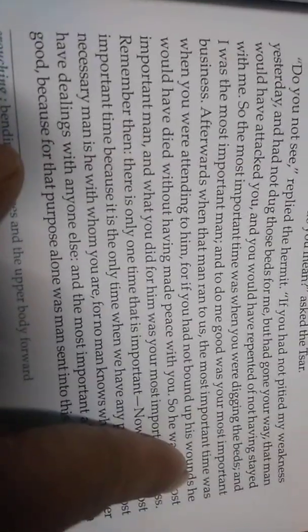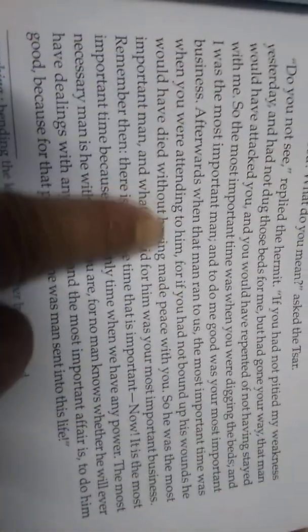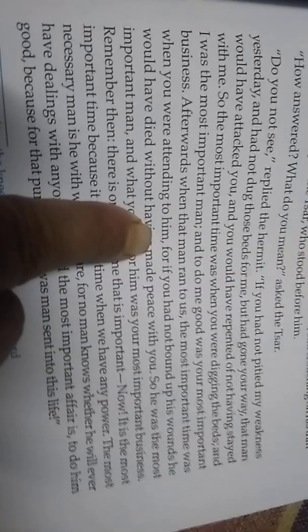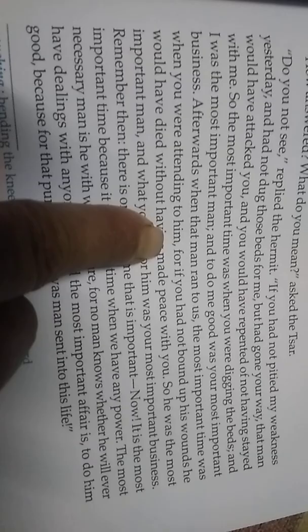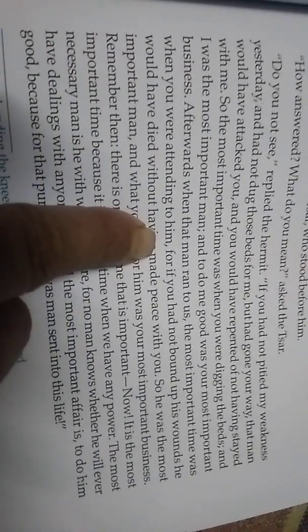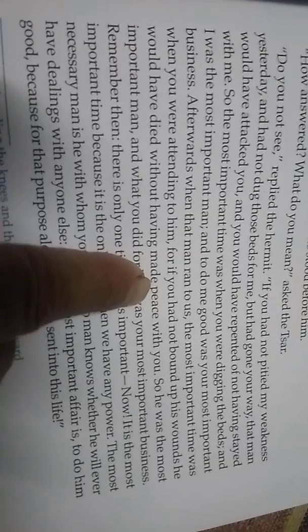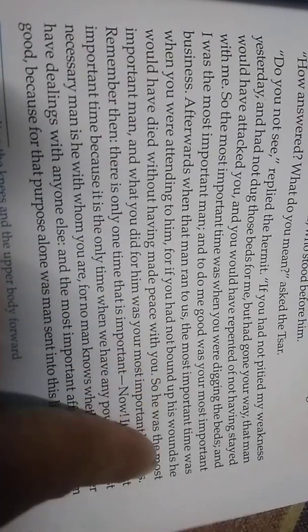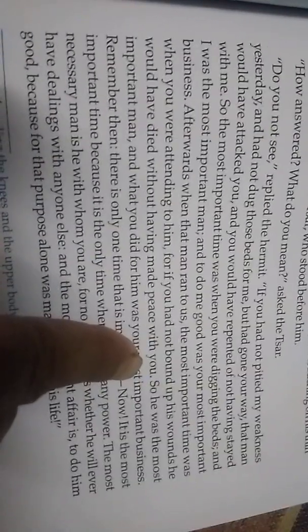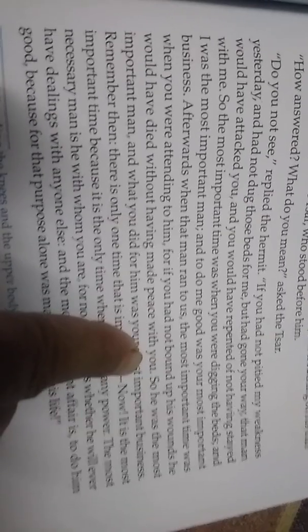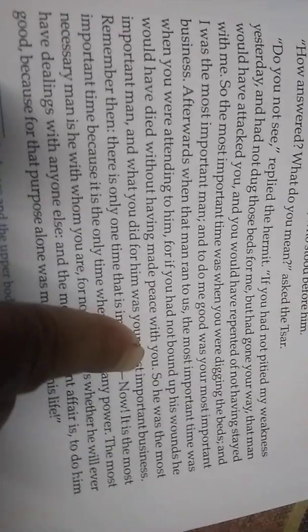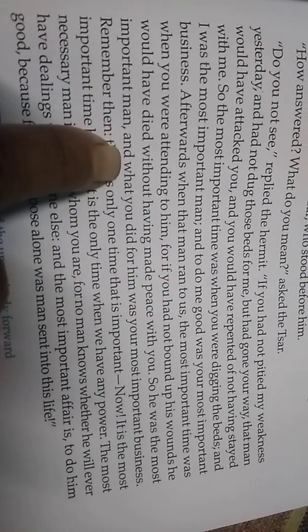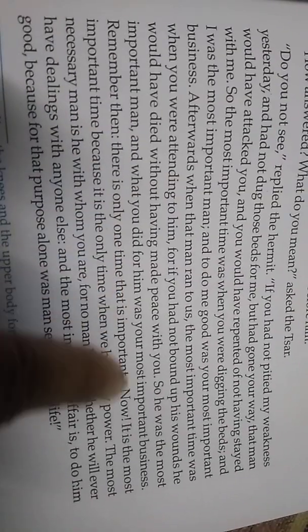Now today, afterwards, when the man ran to ask, the most important time was when you were attending to him. It means the wounded man came to you without you knowing the situation. You just attended to him and stopped the blood flowing. For if you had not bound up his wounds, he would have died without having made peace with you. That means if you had not done that, what would have happened? The man would die, and you couldn't make peace with an enemy. So he was the most important man, and what you did for him was your most important business.